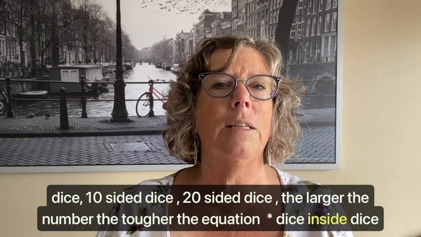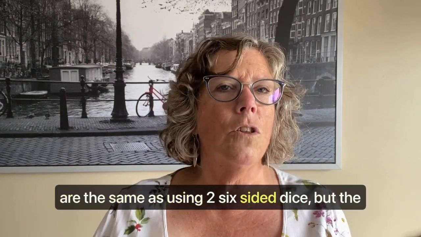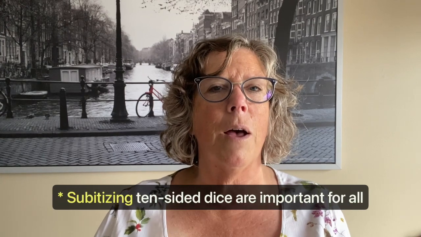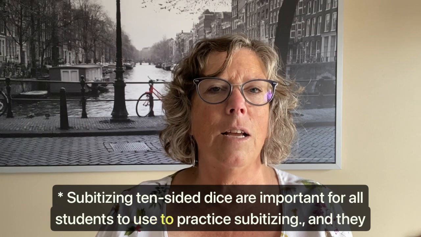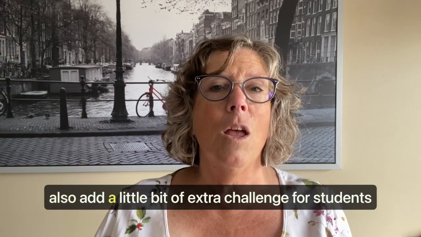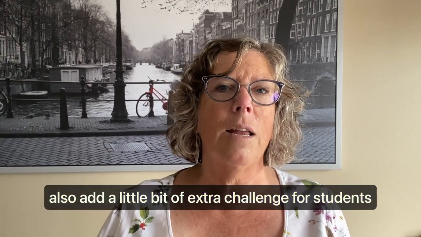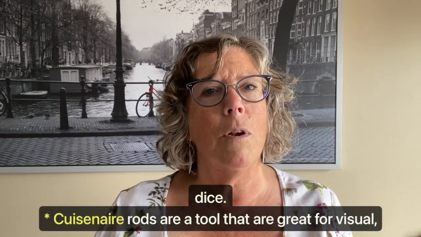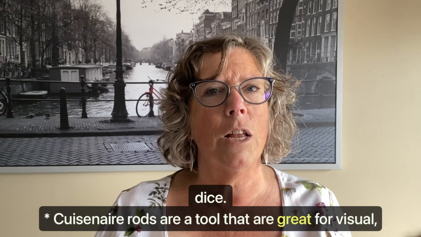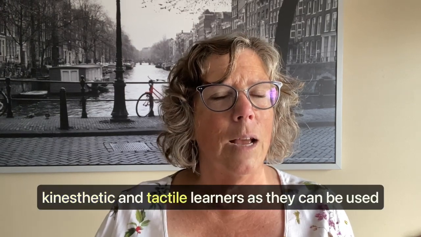6-sided dice, 10-sided dice, 20-sided dice. The larger the number, the tougher the equation as explained above. Inside dice are the same as using 2 6-sided dice, but kiddos love them. Supertizing 10-sided dice allow the students to practice supertizing and provide a little bit of extra challenge to students who need challenge but aren't ready for the 20-sided dice.